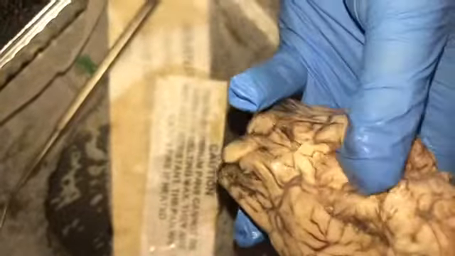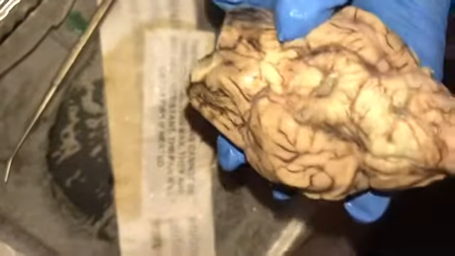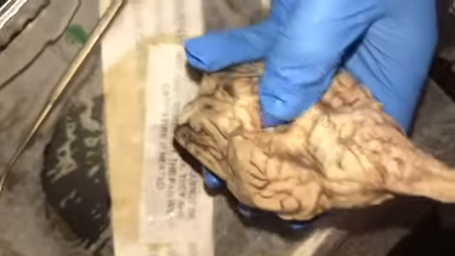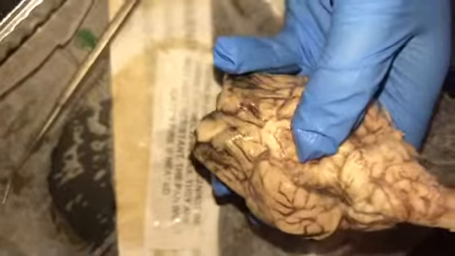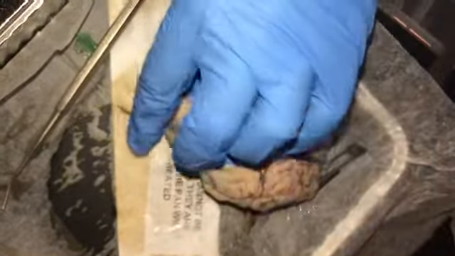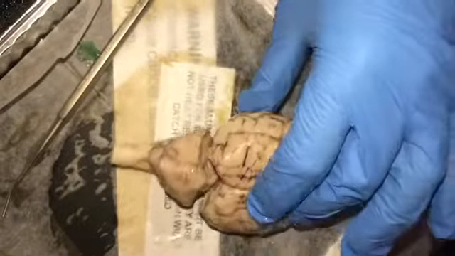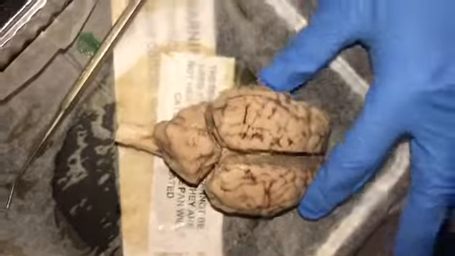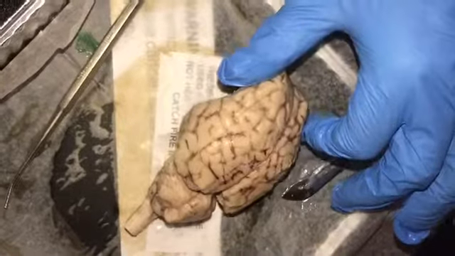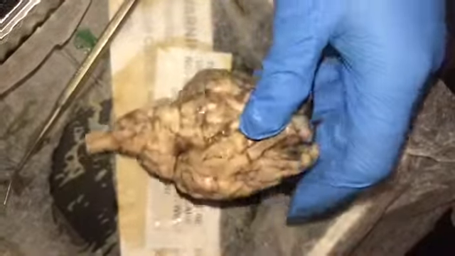The olfactory tract is a bundle of nerve fibers from the mitral and tufted cells. That would be right there. The optic nerve transfers visual information from the retina to the vision centers of the brain. Optic chiasm connects the brain to the eyes. The optic tract relays the information from the optic chiasm.